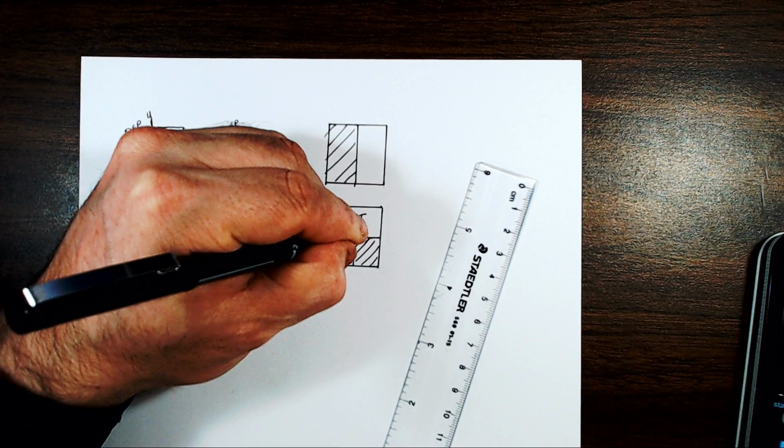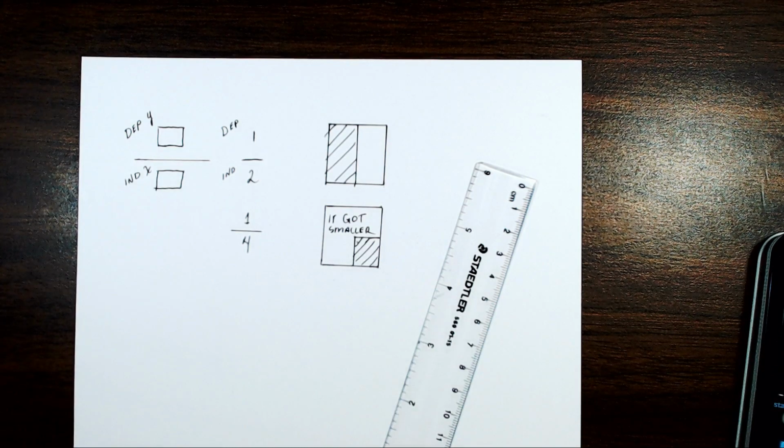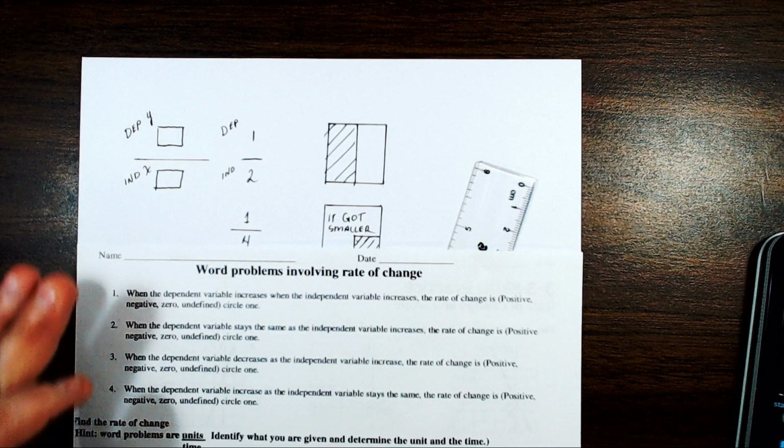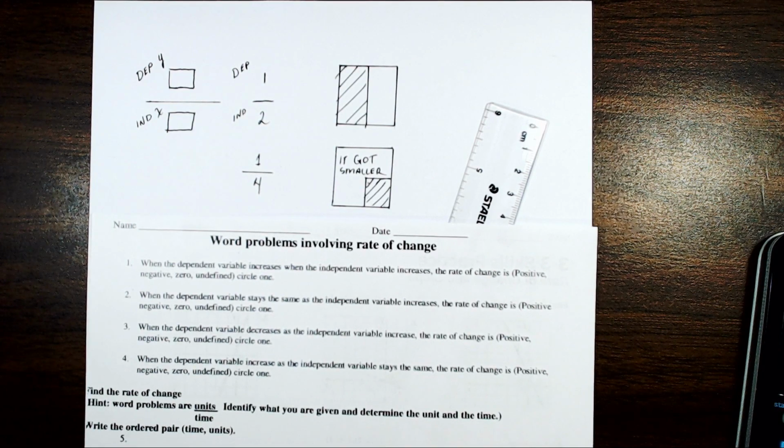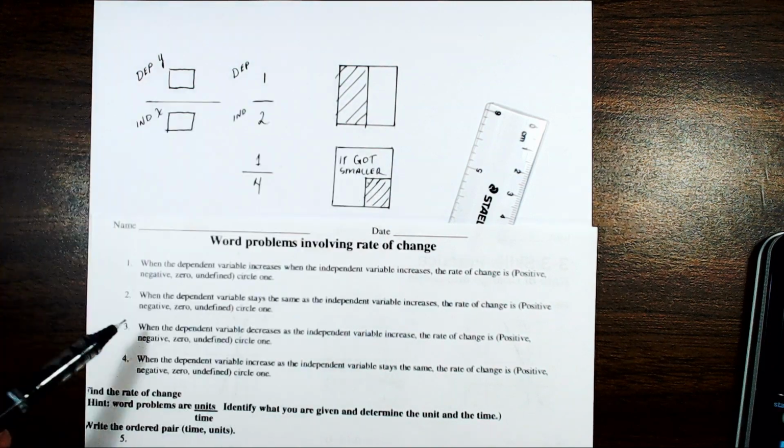Okay, that's pretty clear. So let's go back to the question. When the dependent variable stays the same as the independent variable increases, the rate of change is, well, just look. Is it positive or negative? Well, it got smaller, so the rate of change would be negative.